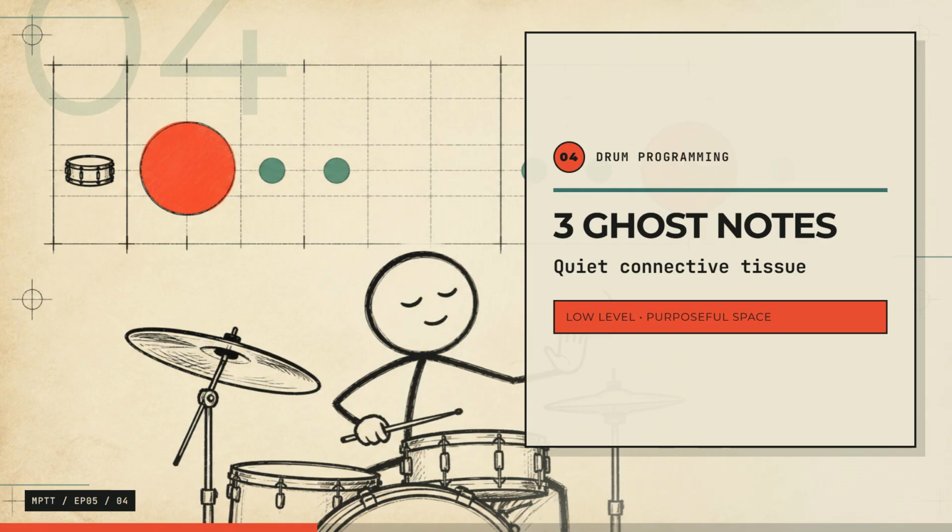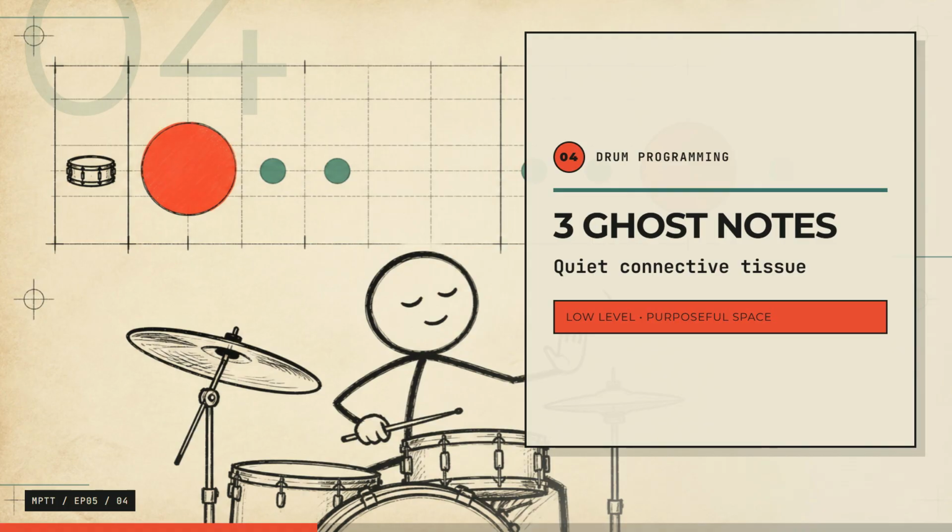Start with only 1 or 2 ghost notes. Place one before a backbeat and another after it. Lower the velocity until you almost lose it, then bring it up just enough to affect the pocket. If the ghost note sounds like a third main snare, it is no longer doing a ghost note's job.